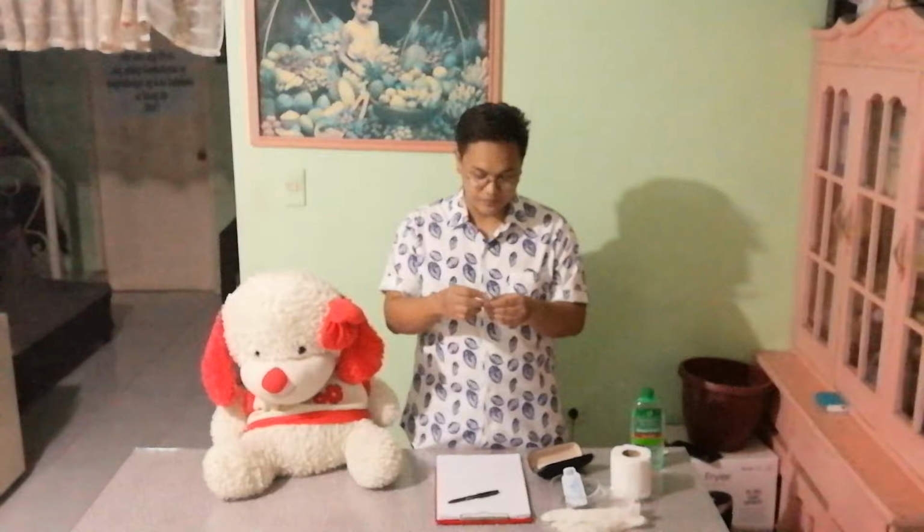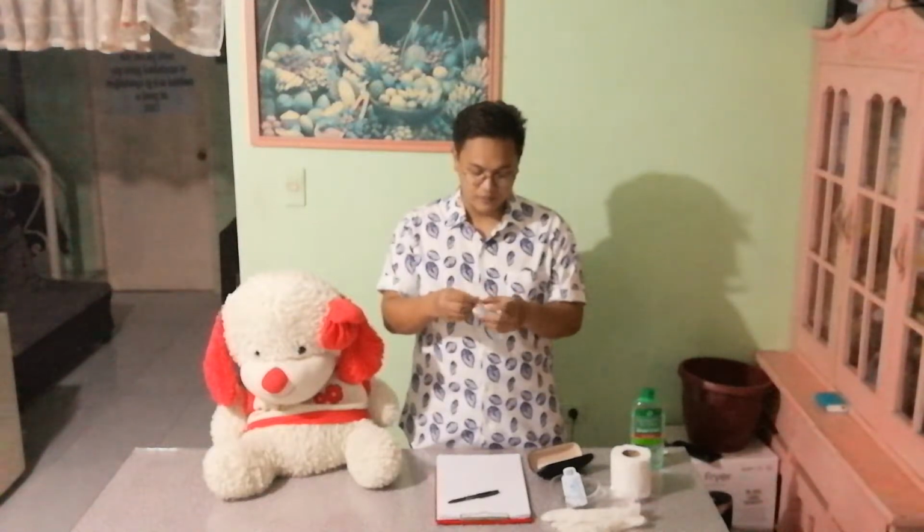So we need to cover the probe with a disposable probe covering, and we need to slide it on and let it snap in place.